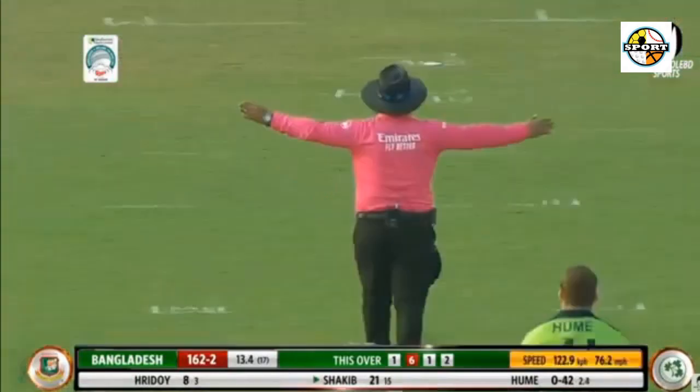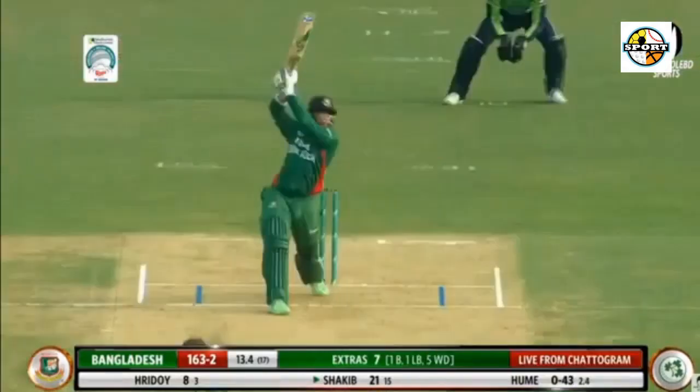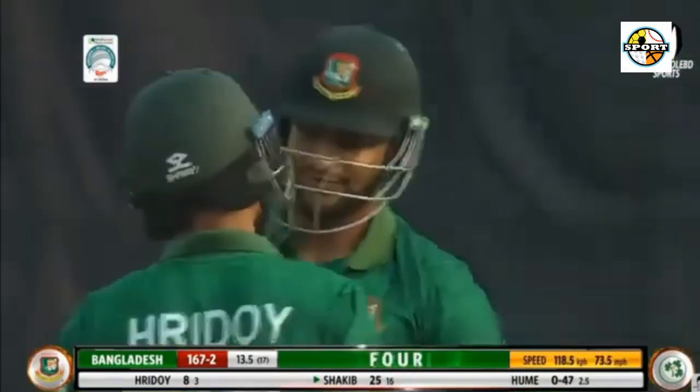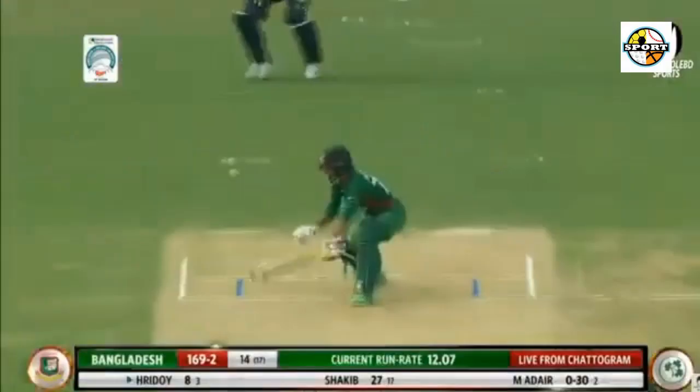12.3. Taskin Ahmed to Fian Hand, out LBW. Fine in swinging Yorker on the stumps, tails back in late, Fian Hand is hit on the back boot, he is given out LBW and Hand reviews. Ball tracking shows it to be clipping leg stump and that will do as the review is not lost.